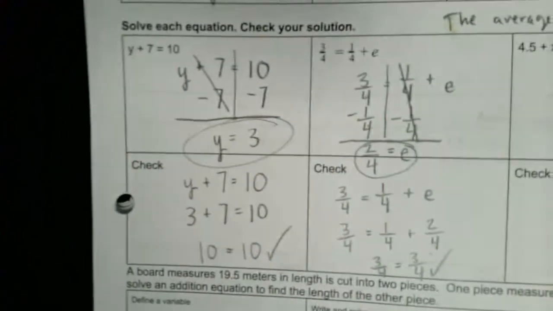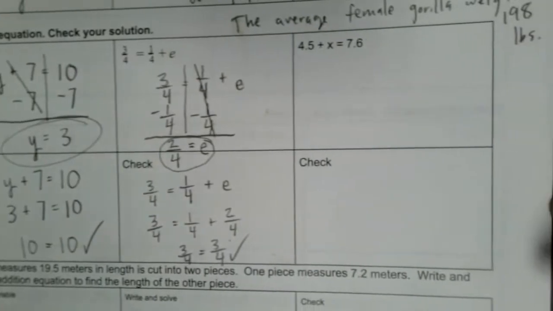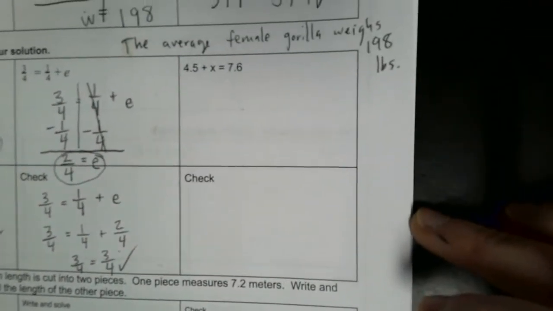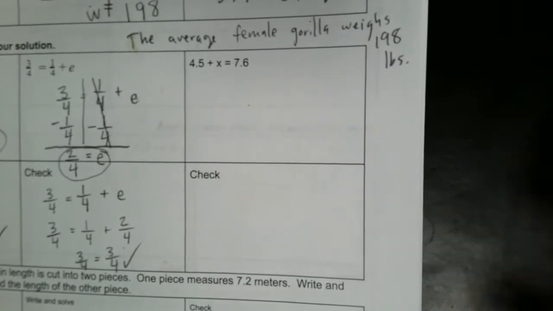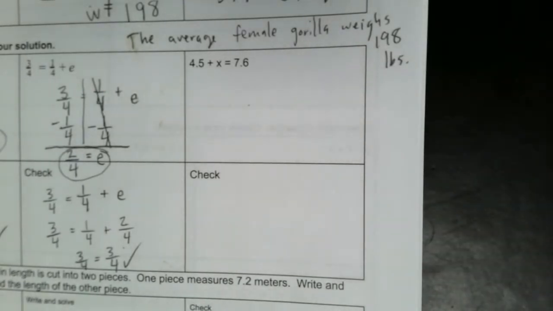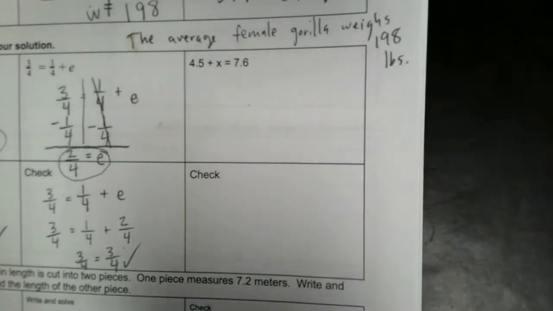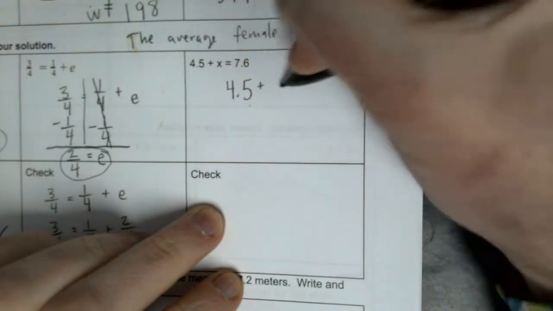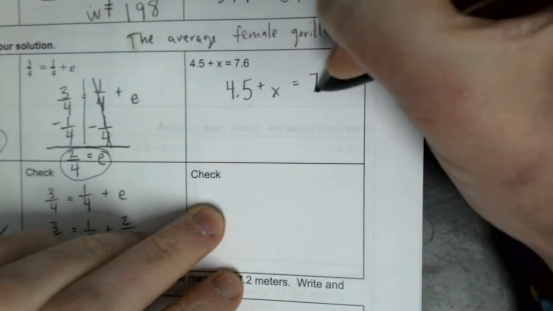All right, so what I want you to do is, if you look to the right, I'm just moving the camera here, you're going to see this problem. I want you to try that one on your own. So pause the video, try it on your own, and then unpause it when you're done so we can check what you got.